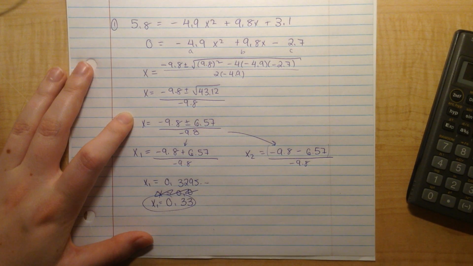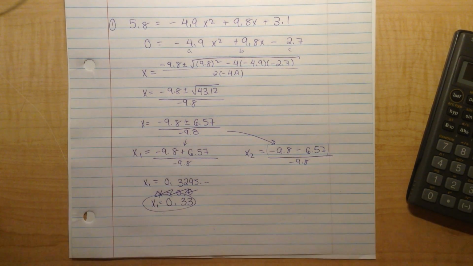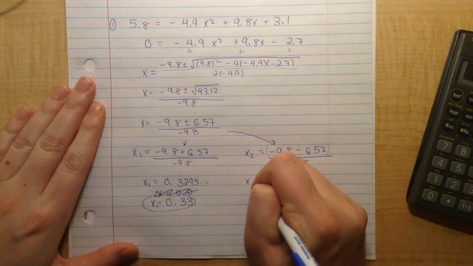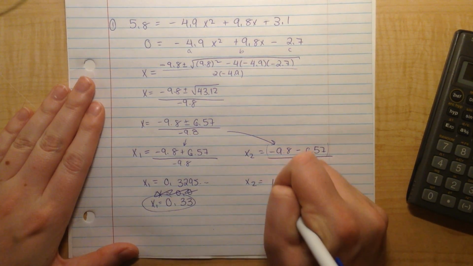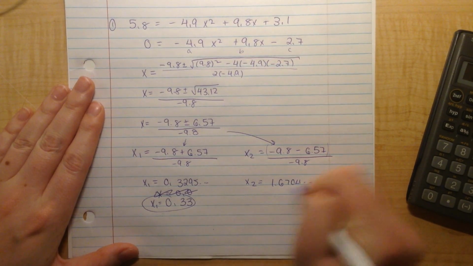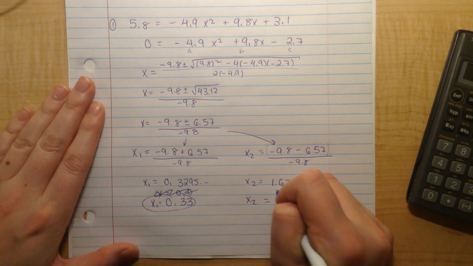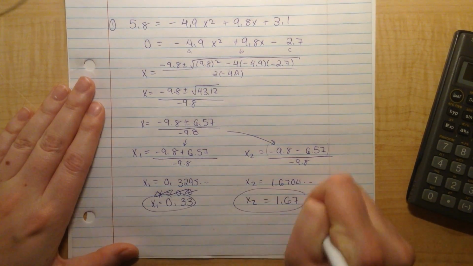Alright, now our other answer I'm getting is 1.67. That seems pretty good. So x2 is 1.6704 and so on, so about 1.67.